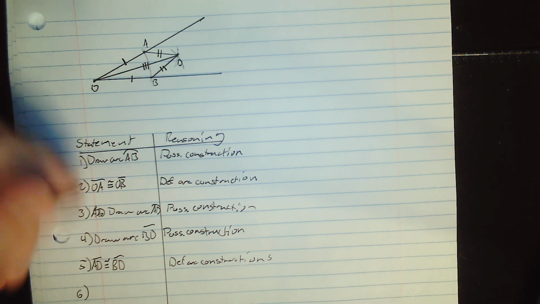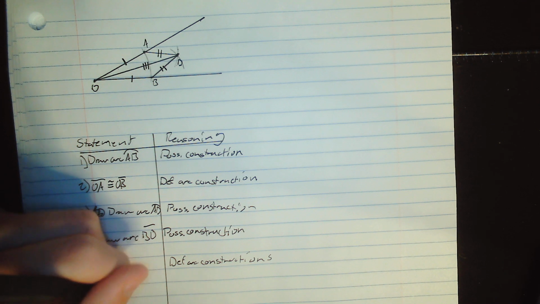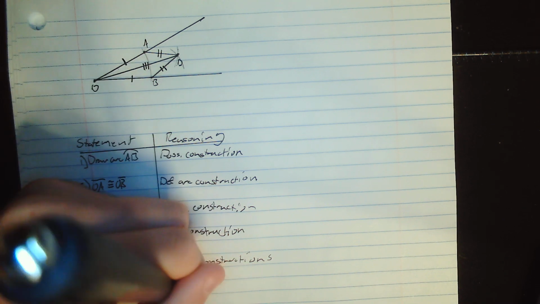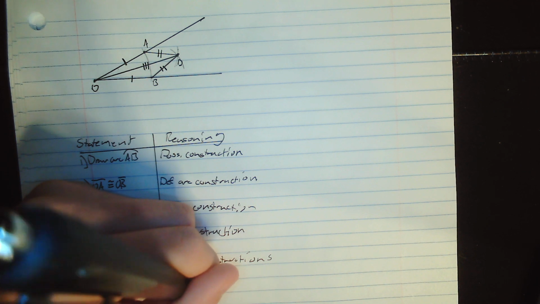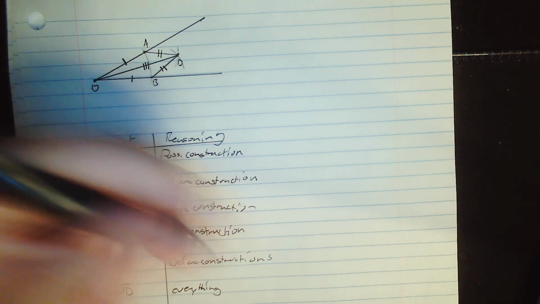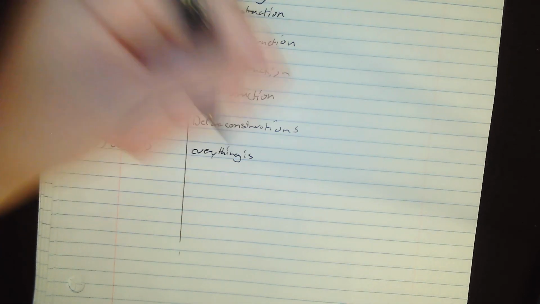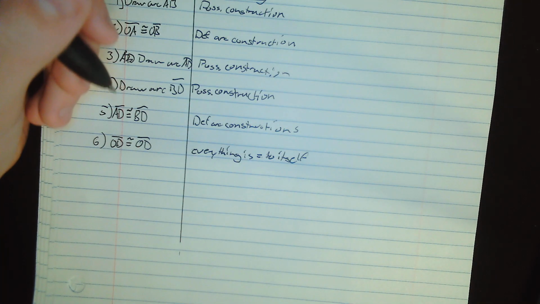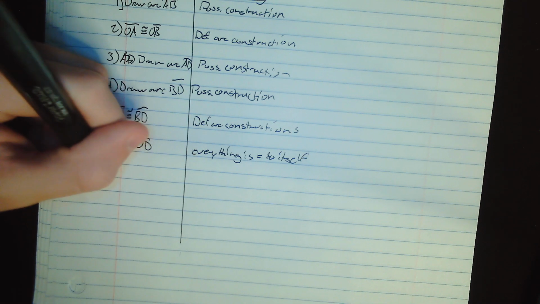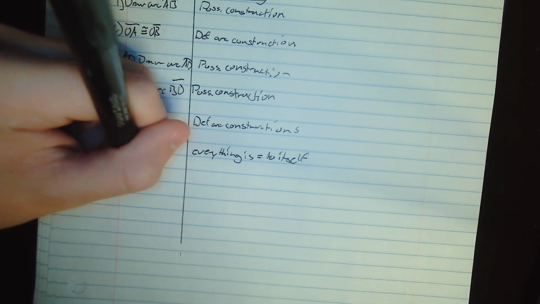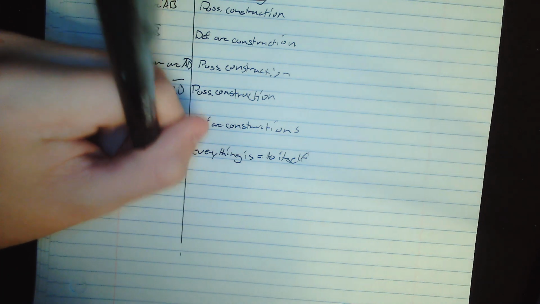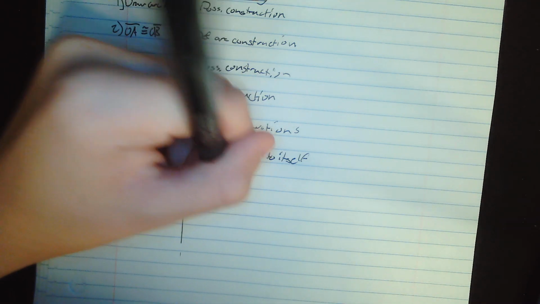Now, we know that segment OD is equal to segment OD because everything is equal to itself, which means that triangle OAD is congruent to triangle OBD by SSS in rows 2, 5, and 6. My bad, 2, 5, and 6.